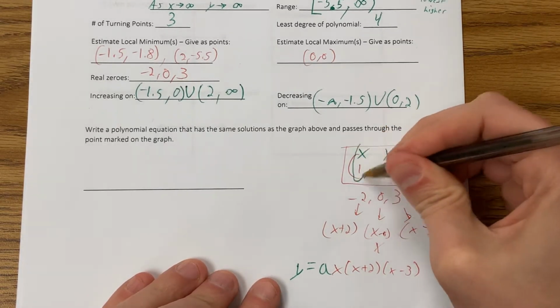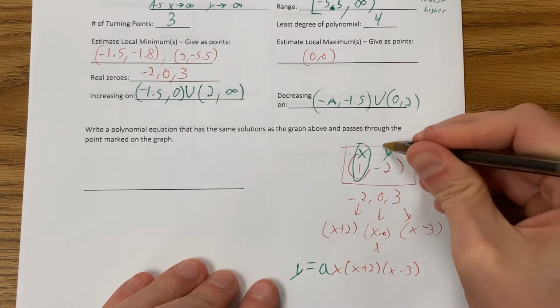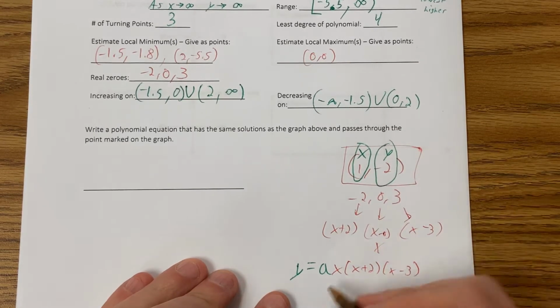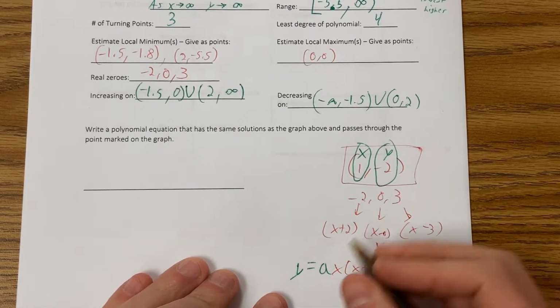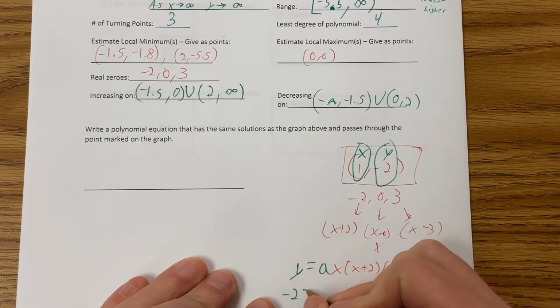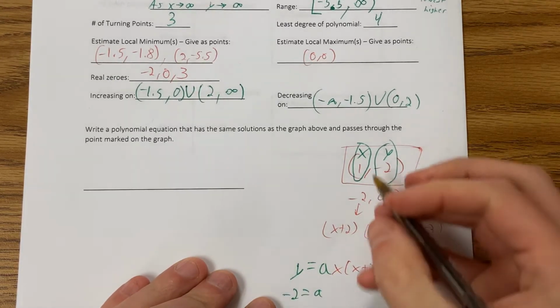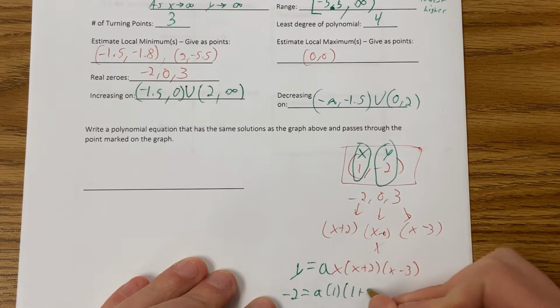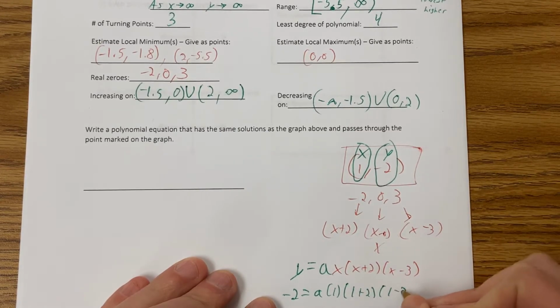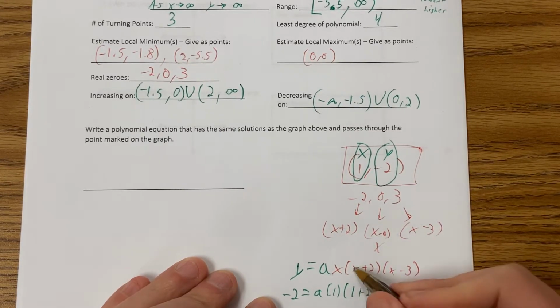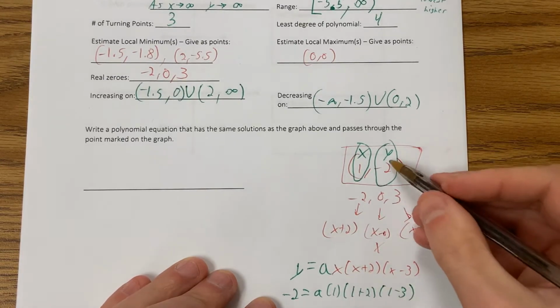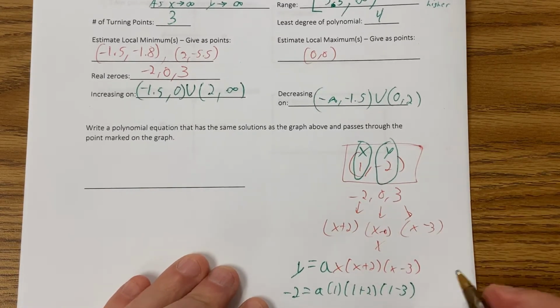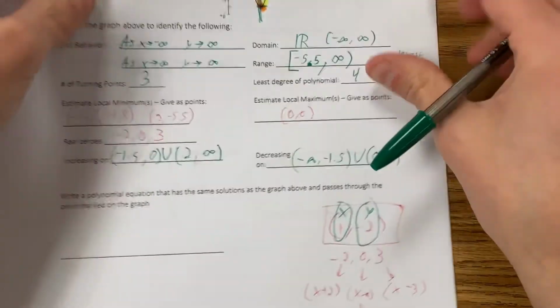So we are going to take 1 and plug it in for x, and take negative 2 and plug it in for y. So it would look like y is negative 2, a is a, and x is 1. So this would be 1. This would be 1 plus 2. This would be 1 minus 3. All of the x's become 1s, and the y becomes negative 2. And then you can solve for a.